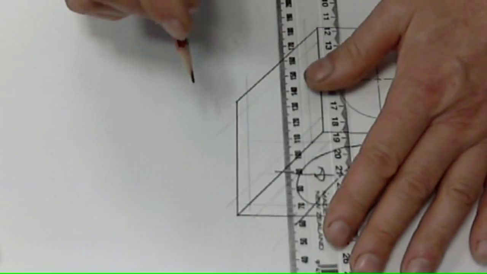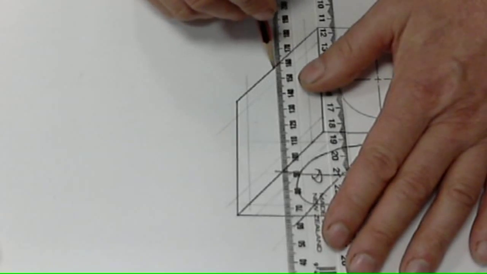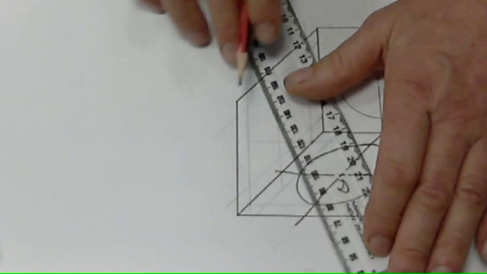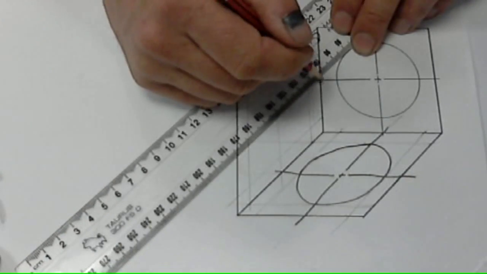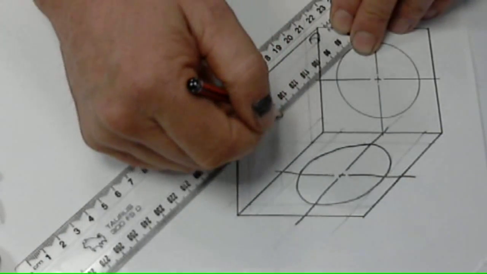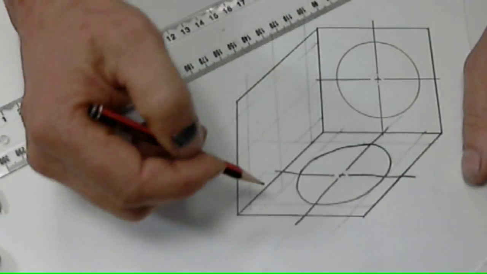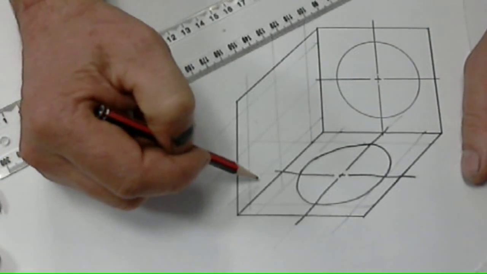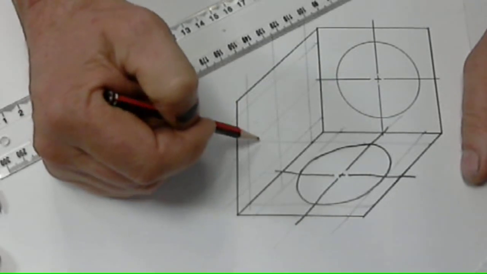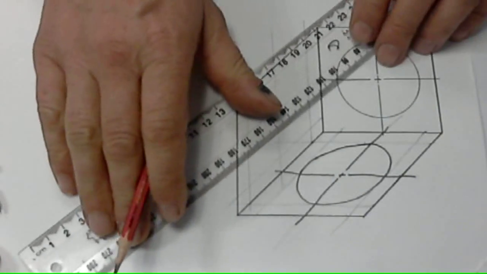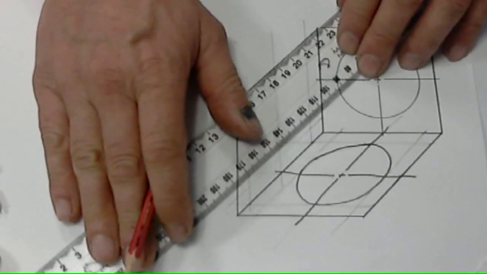And we create a center line. And as we're building up the sketch, the more parallel lines we've got to work to, the easier it is to sketch in another parallel line because you've got a reference point to work from.